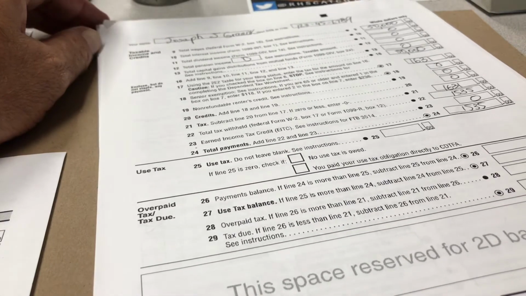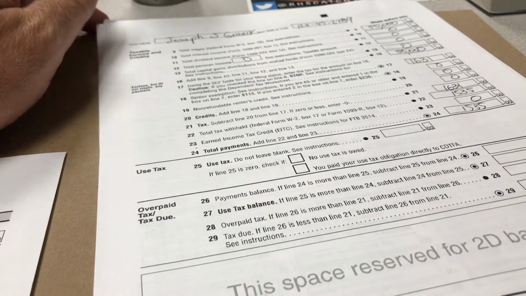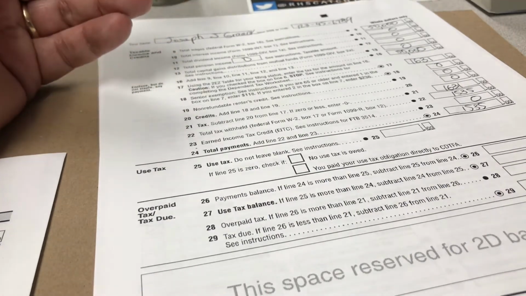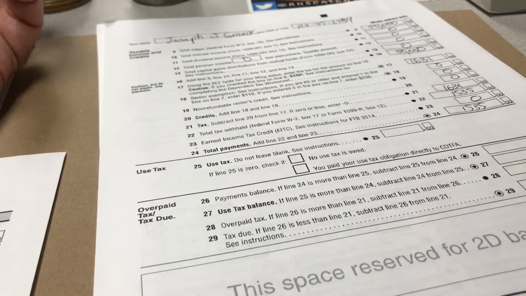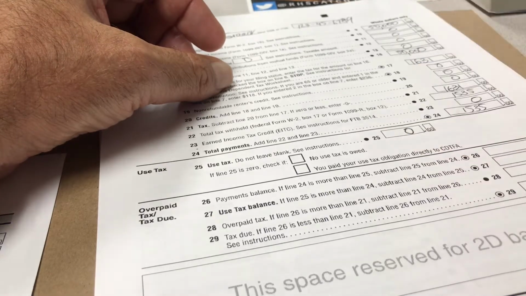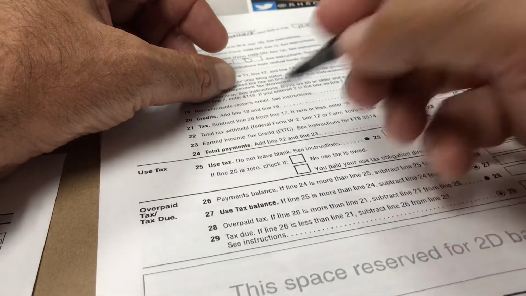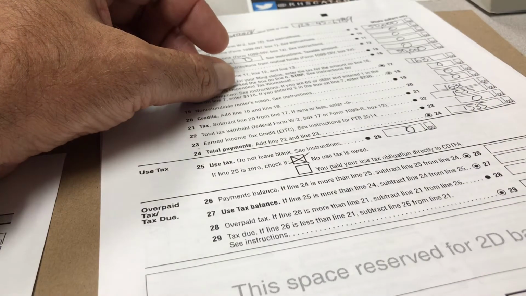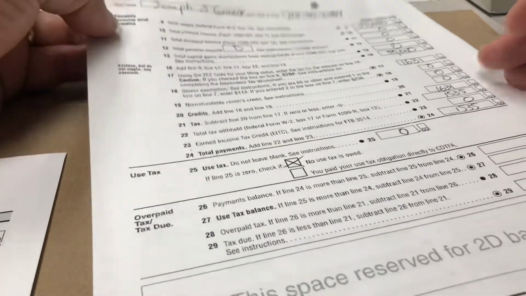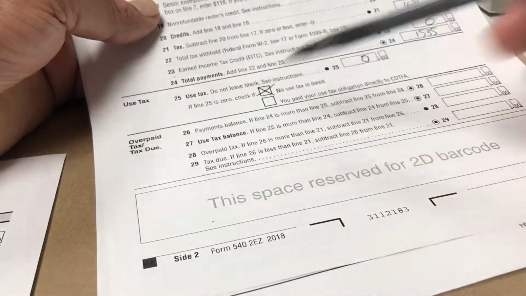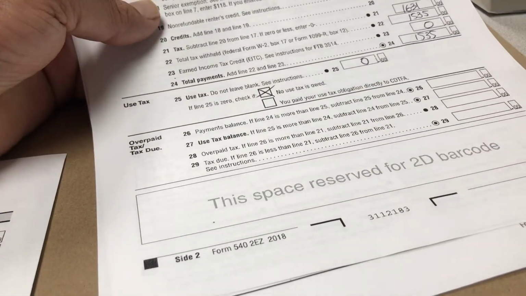There's no sales tax on food in this state, but there is in other states. In Minnesota, they don't pay sales tax on clothes, but we do pay those items here. So basically, we are going to put 0 here because we have nothing to claim, and we're going to mark no use tax is owed. You have to fill that out or your tax return from the state will not be accepted.